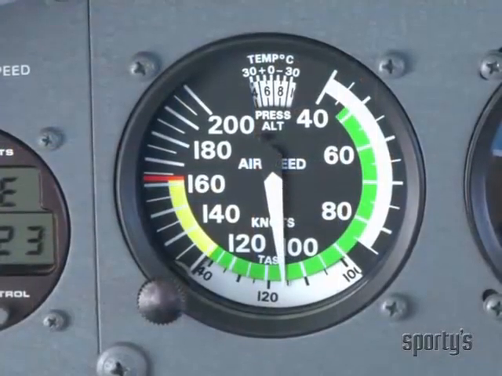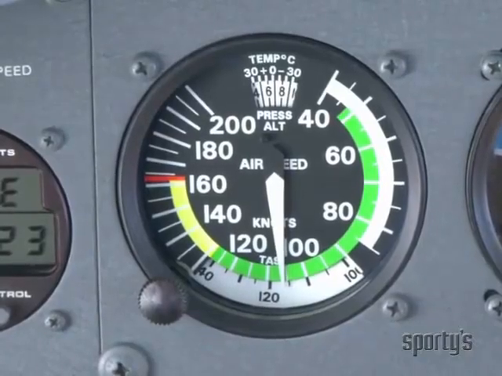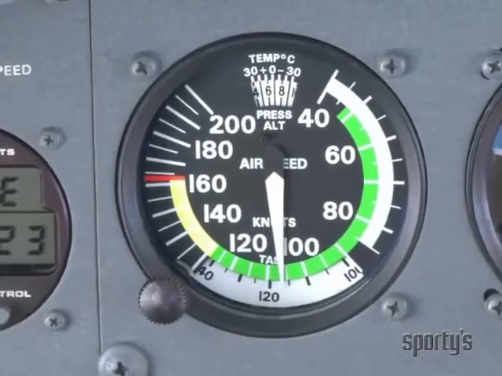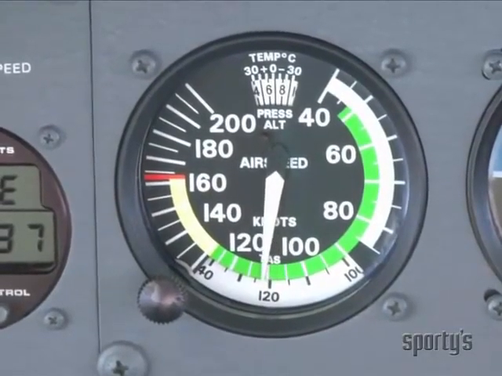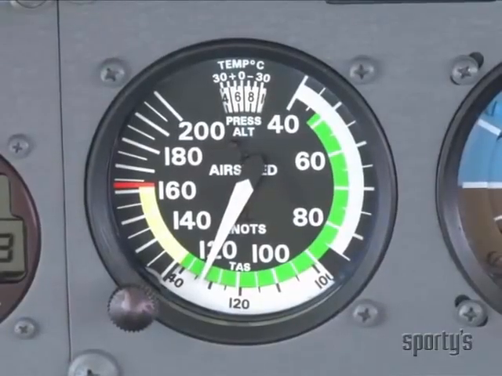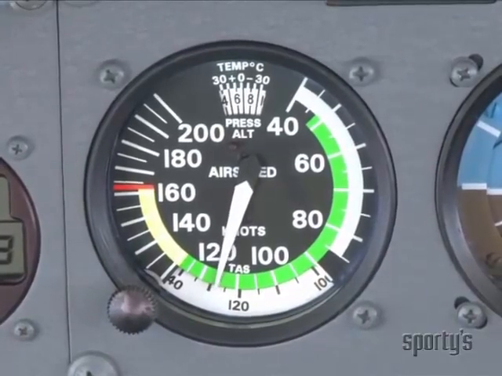Any change in indicated airspeed is also an indirect indication of a pitch change. In level flight, with power constant, the indicated airspeed should remain constant. A large change in pitch attitude will result in a rapid and large change in indicated airspeed. A small pitch change will show up as a slow and small change in indicated airspeed.